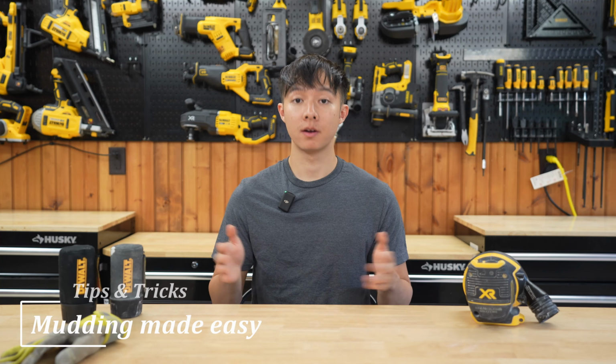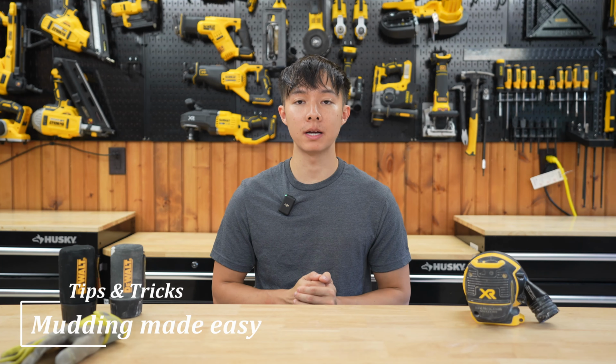Tip number 4. This sander works amazing for mudding as long as you are constantly moving and using an appropriate grit. However, if you spend too long on one area, press too hard, or use too coarse of grit, you can easily remove too much mud or even some pieces of drywall.